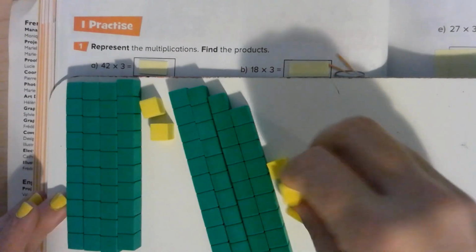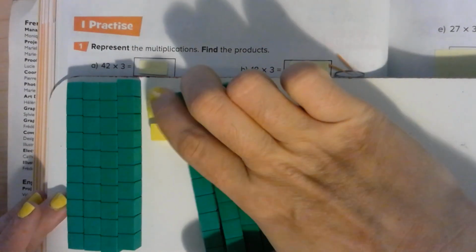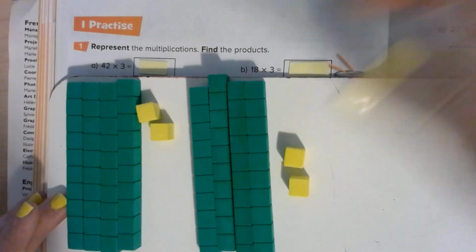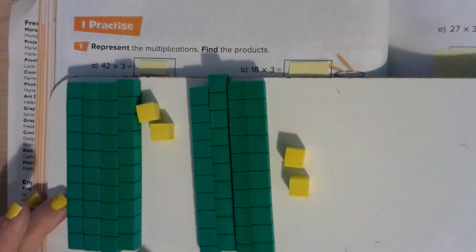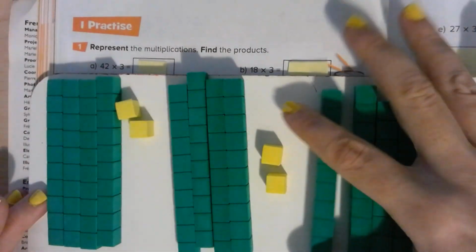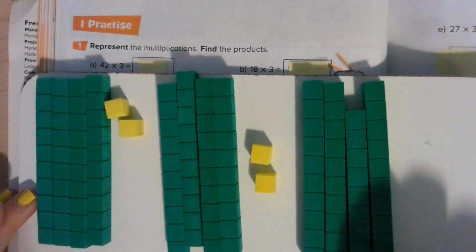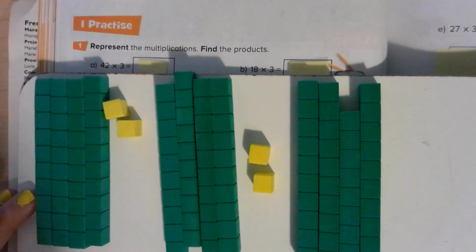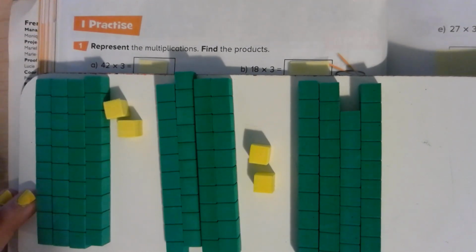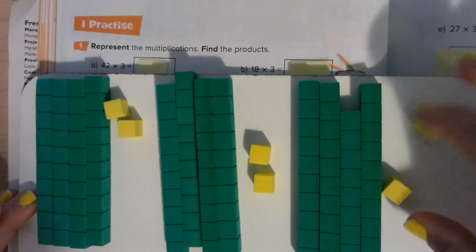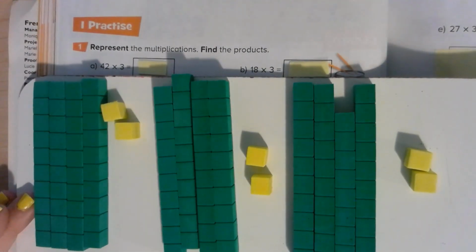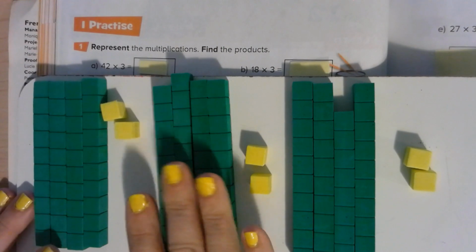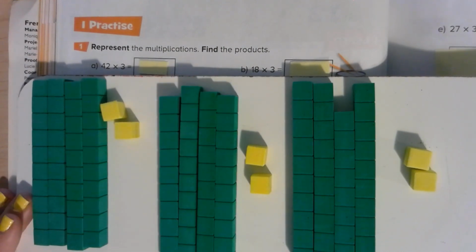42. And 40. Can you see all that? Yeah, you can. 42, 42, 42. All right. So 42 times 3 is 42 plus 42 plus 42.